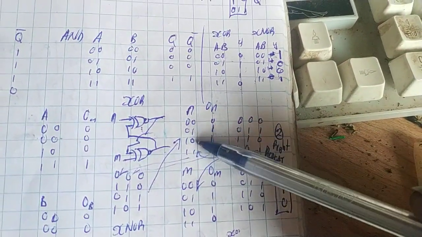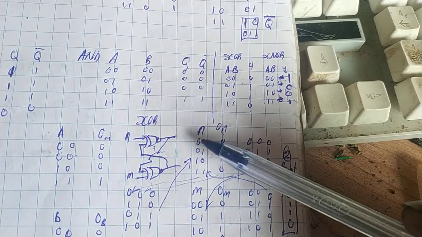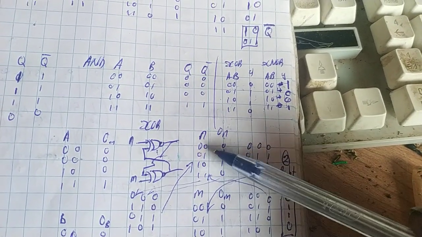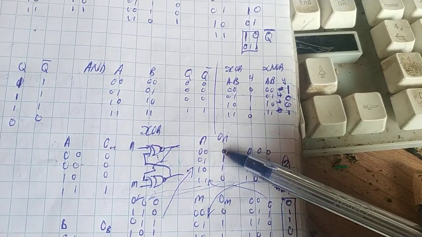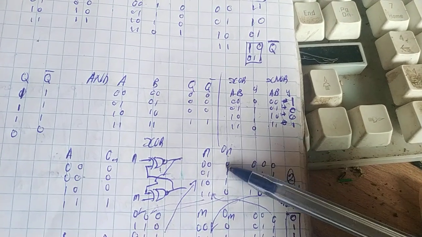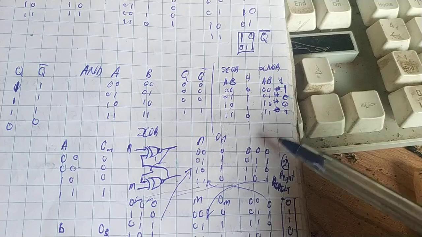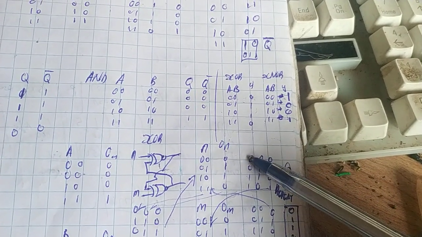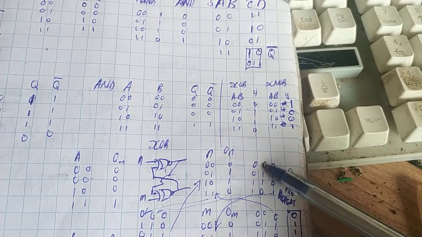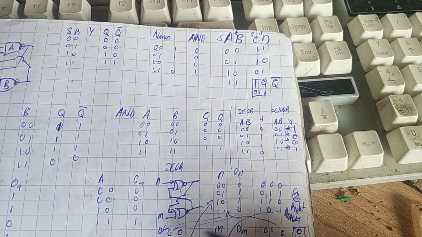For the XOR, there's the first gate here and its outputs. So for normal numbering 0 0, 0 1, 1 0, 1 1, the output of XOR from here, you get a 0 1 1 0. Then you come back to the same input, and its output, because remember they're the same.